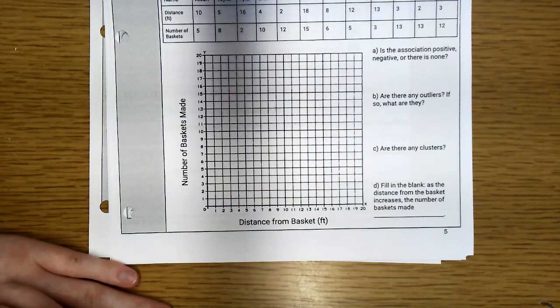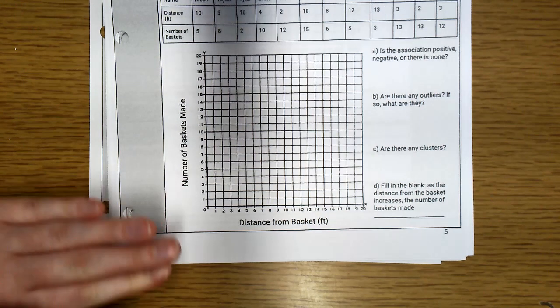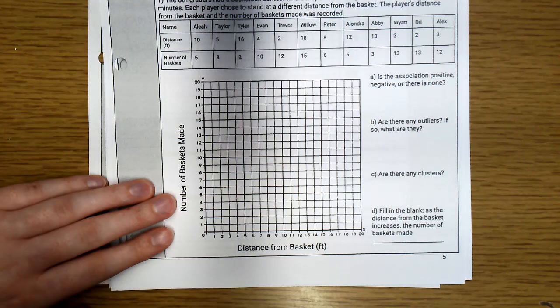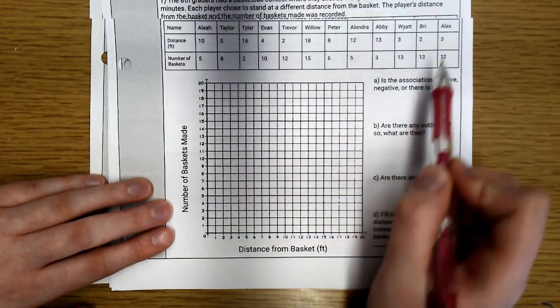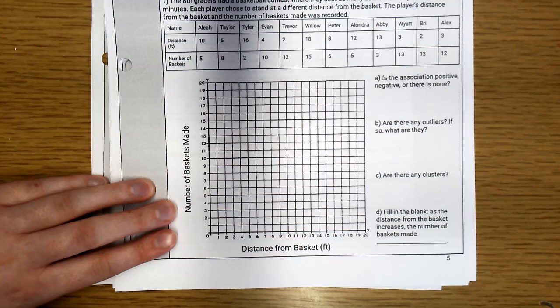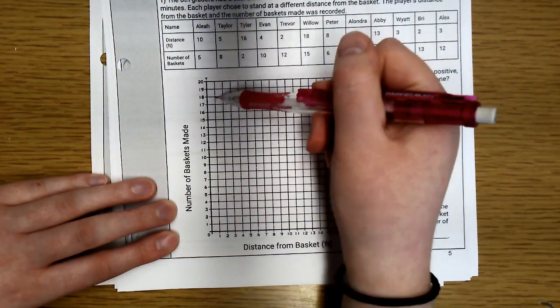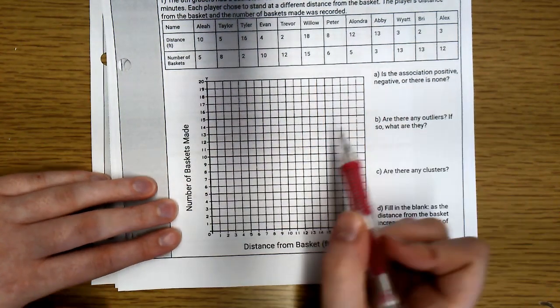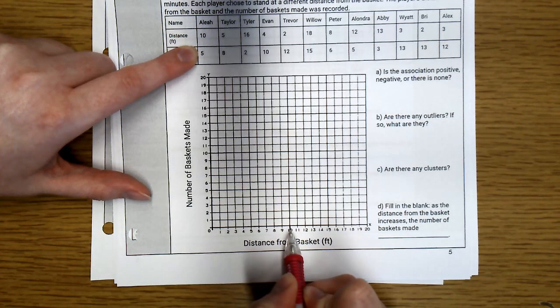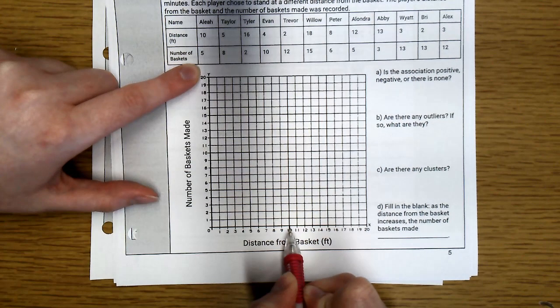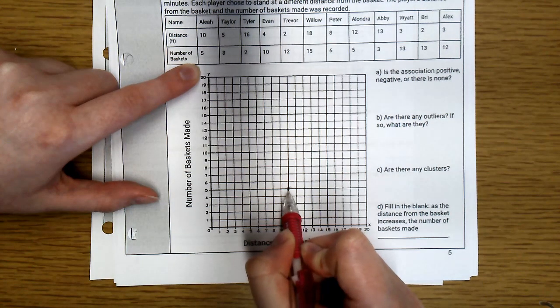So we are now going to plot these on our graph. First thing we have to look at, okay, this first line is our distance from the basket. That's going to go on the bottom. This part right here is our number of baskets. That's our second line right here. So Aaliyah, she was 10 feet away, so I got to go to 10 down here. And then she made 5 baskets. I go up to 5, put a point right there.